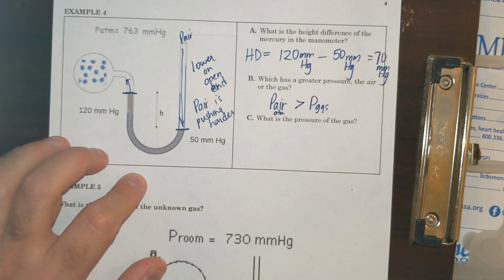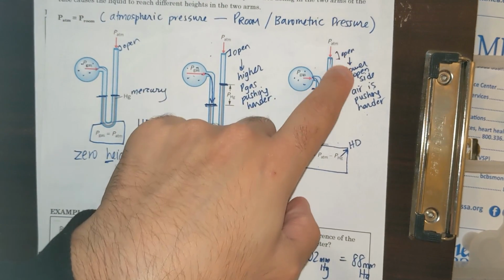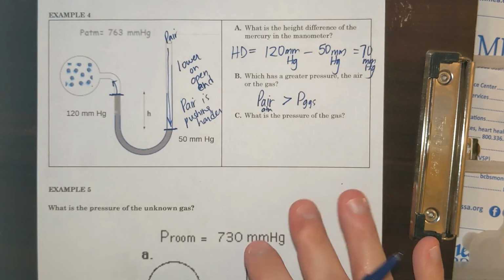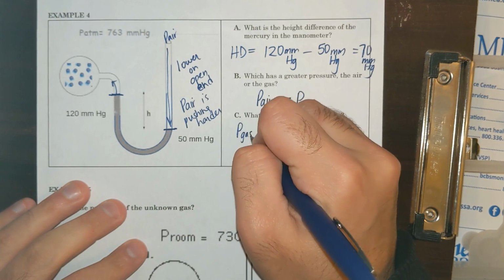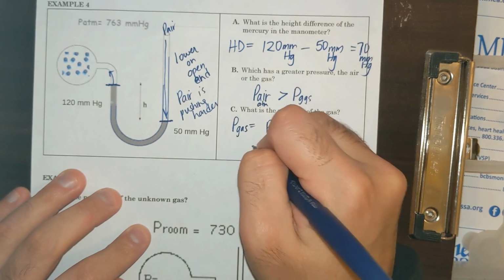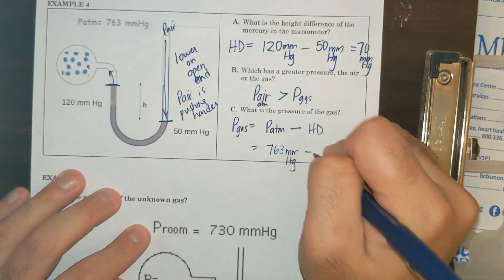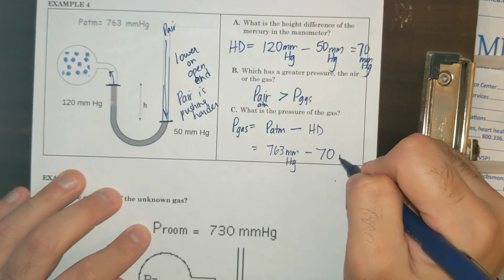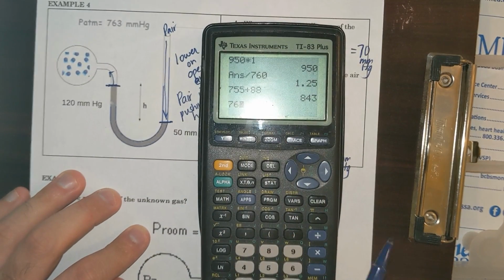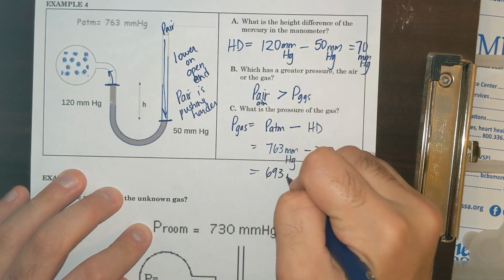And so now if I want to get the pressure of the gas, if I look on the previous page, if it's lower on the open end, I'm going to subtract the height difference. So P of the gas is equal to P of atmosphere minus the height difference. So atmosphere is 763 millimeters of mercury, subtracted by the height difference, which is 70 millimeters of mercury. And if I do this on the calculator, 763 minus 70, I get the answer of 693 millimeters of mercury.